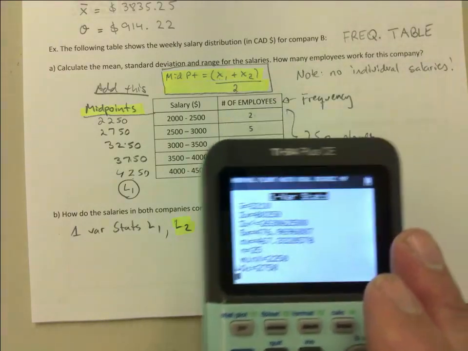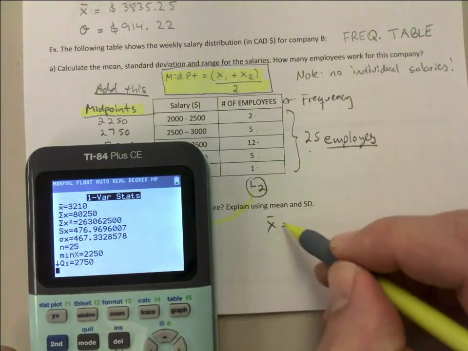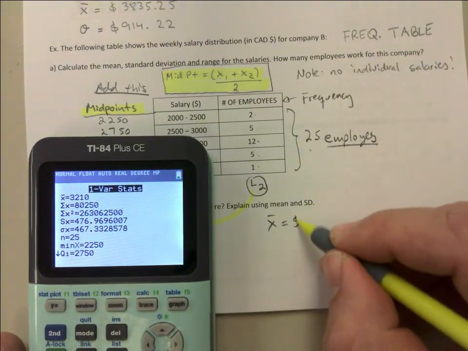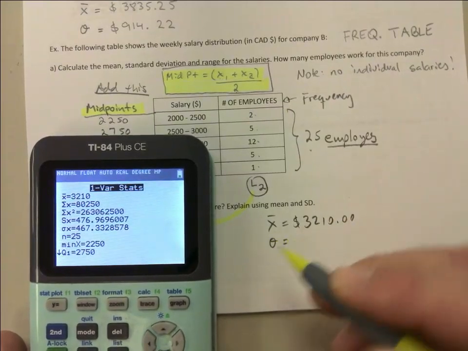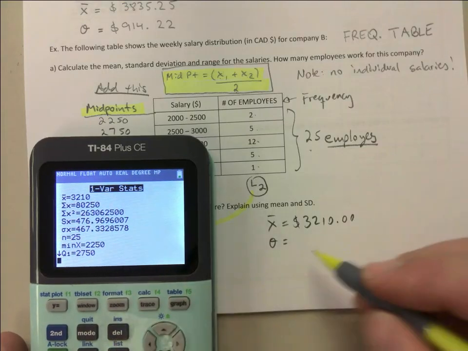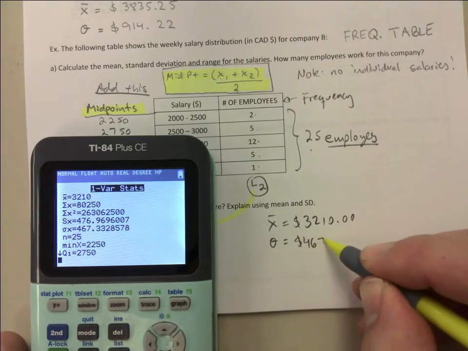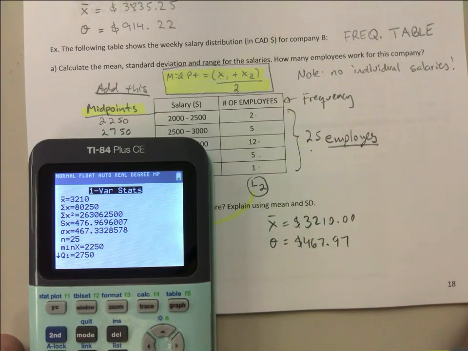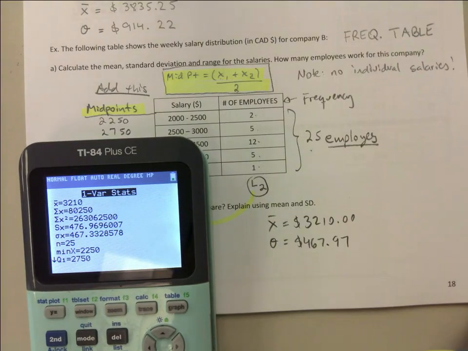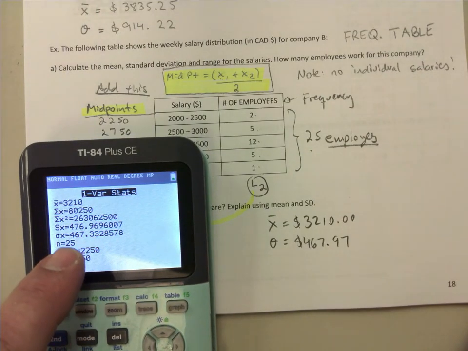So what is my average for this company? We have 3210, and my standard deviation is 467.97. No, sorry, I looked at the wrong line.